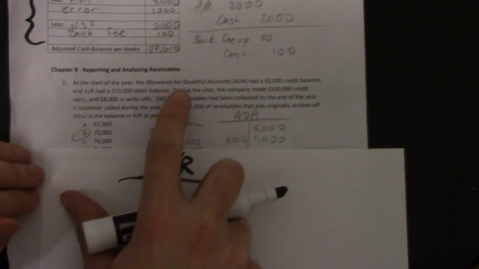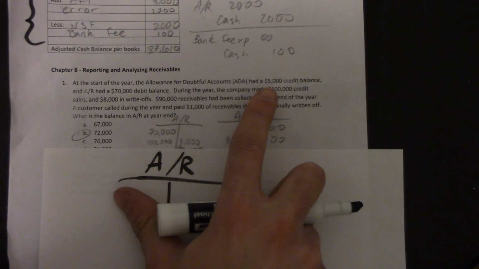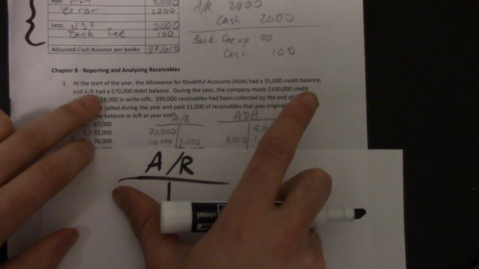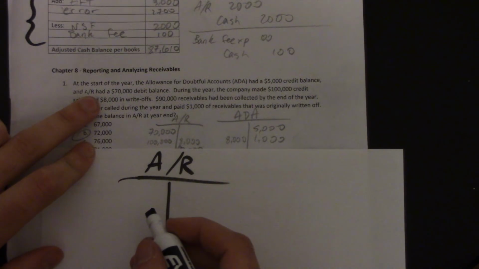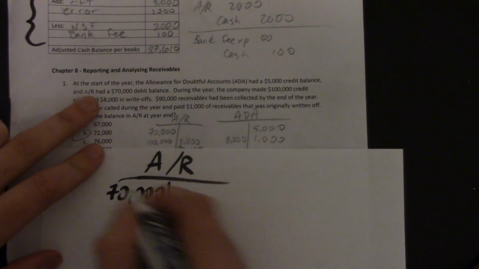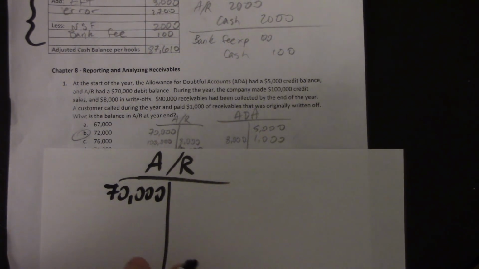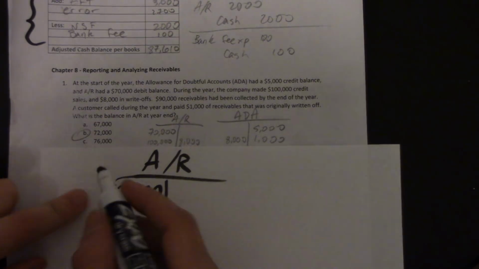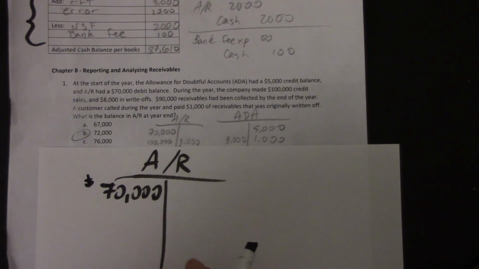So at the start, we've got an allowance for doubtful accounts as a 5,000 credit balance. And our accounts receivable started the year off with a 70,000 debit balance. So people owe us $70,000 as of now.